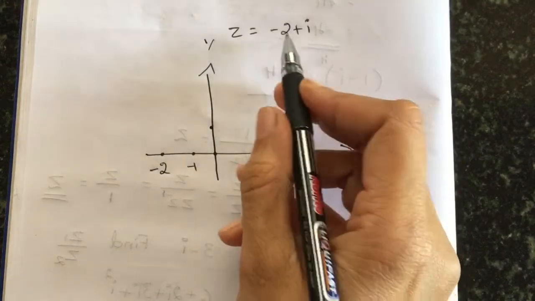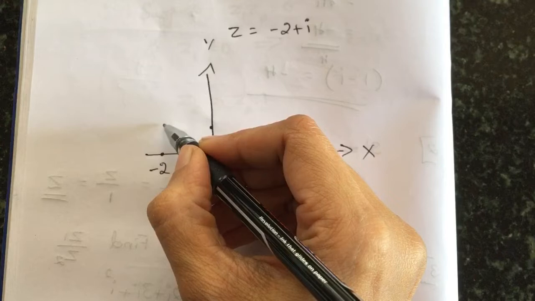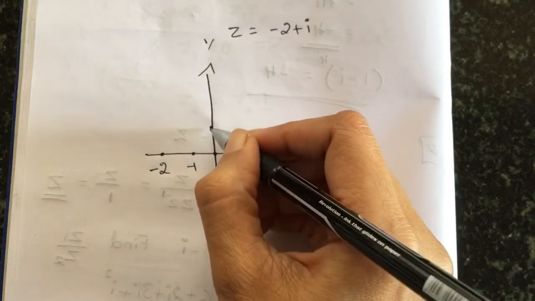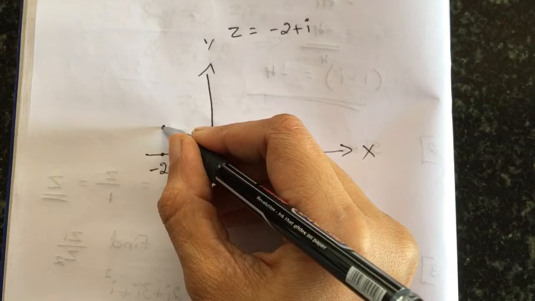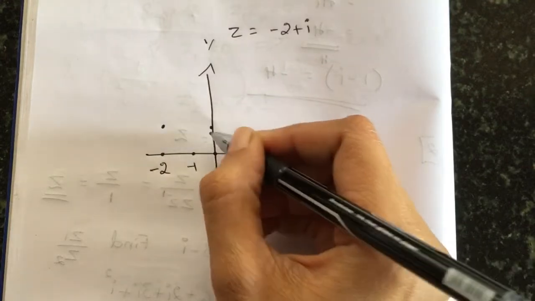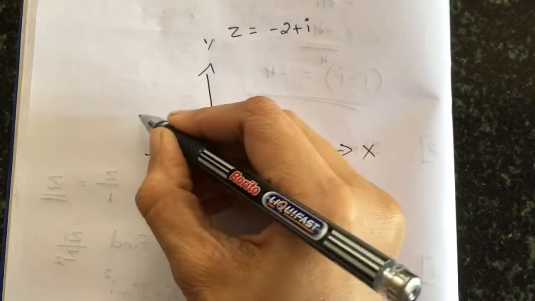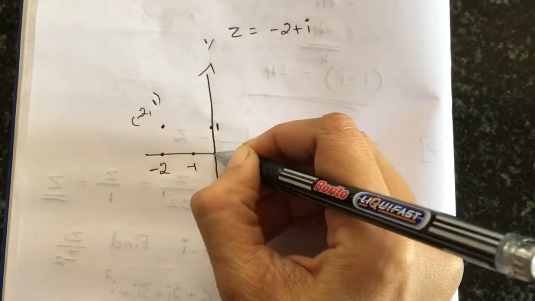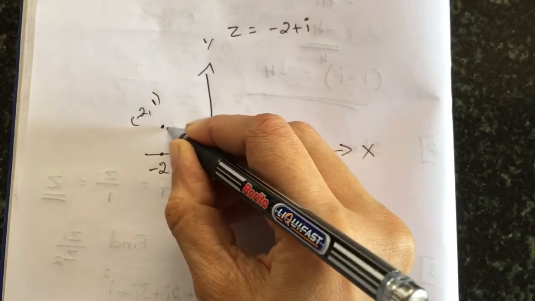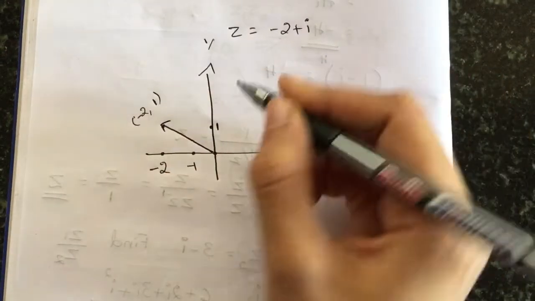Now this is minus 2 and 1. The x value is minus 2 and the y value is 1. So this is the point (minus 2, 1), and this is the vector representing the complex number minus 2 plus i.